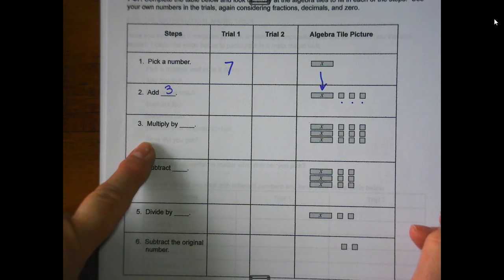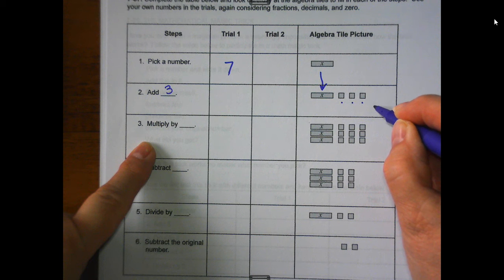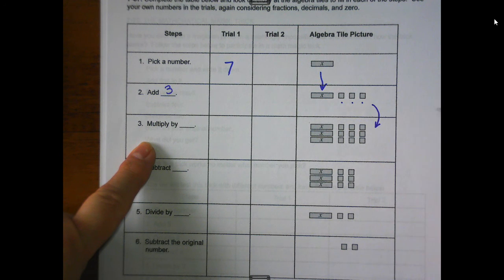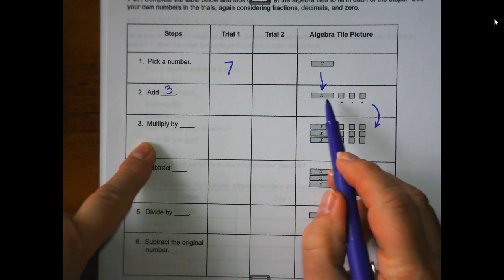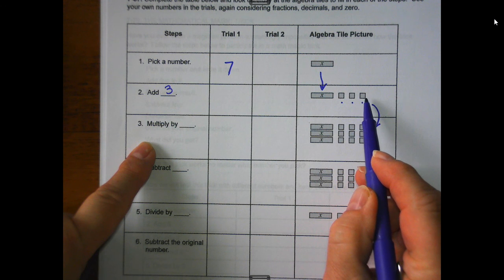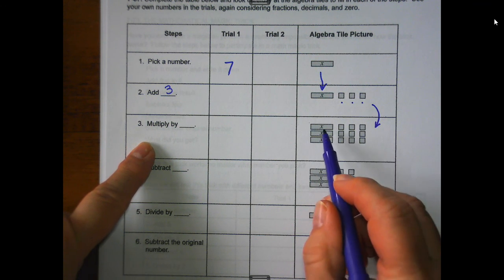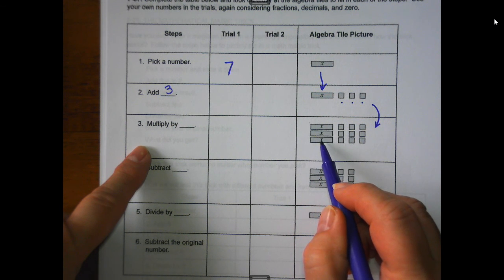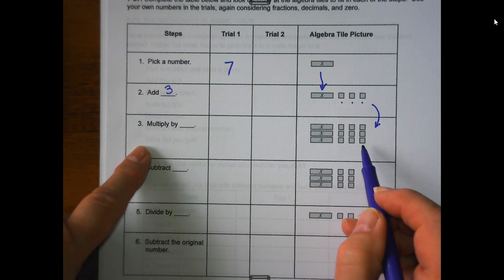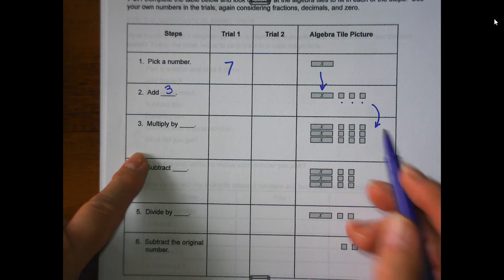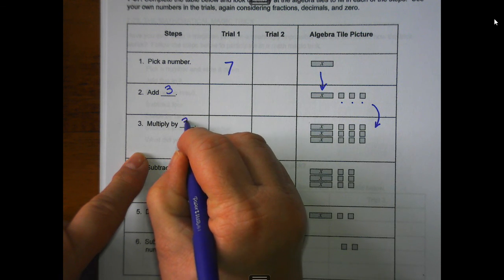For this next one, it says multiply by a certain number. That's our direction. Again, I'm going to take a look at how this is changed. In the one above, I've got just 1x and a set of 3 individual tiles. Now I've got 3 x's and I've got 3 groups of 3 tiles. So that's telling me that I'm going to multiply by 3.